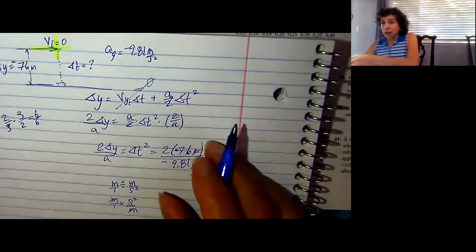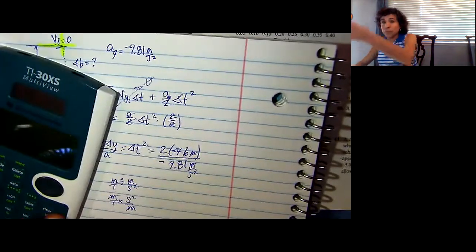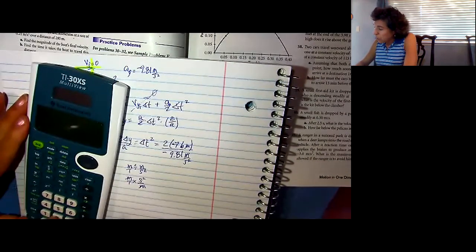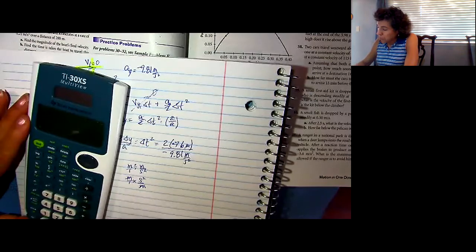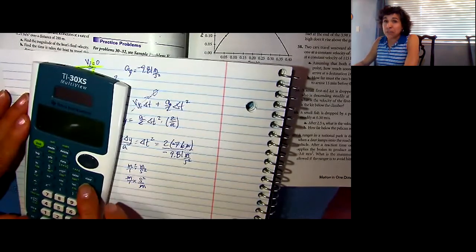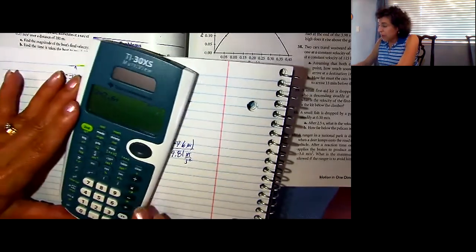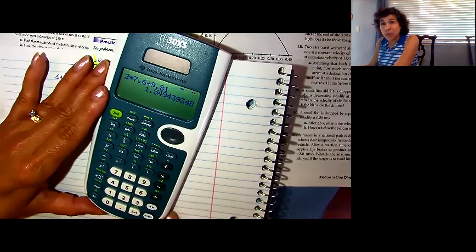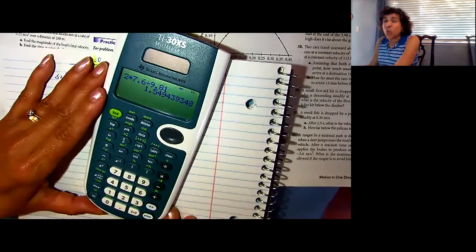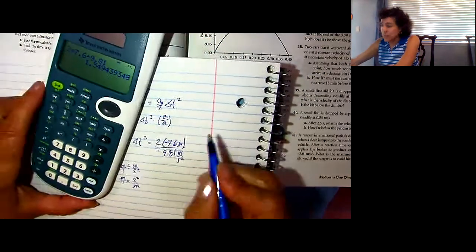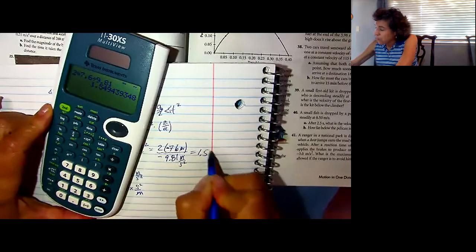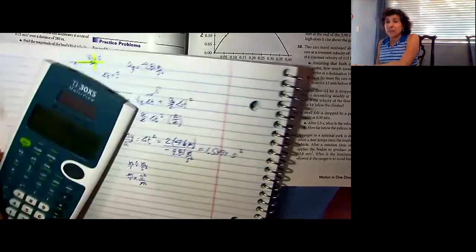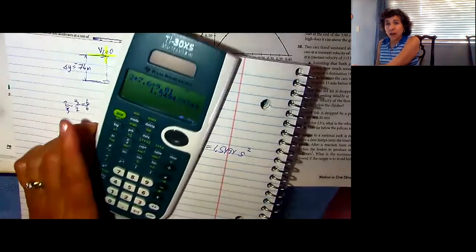So let's get my calculator and I go 2 times 7.6. I'm not going to put negatives because my negatives cancel out. Divided by 9.81. You guys can see that? There we go. So that's the square. I'll write that down. What is it? 1.5494 seconds squared. That's not the time. That's delta t squared. All right, no problem.